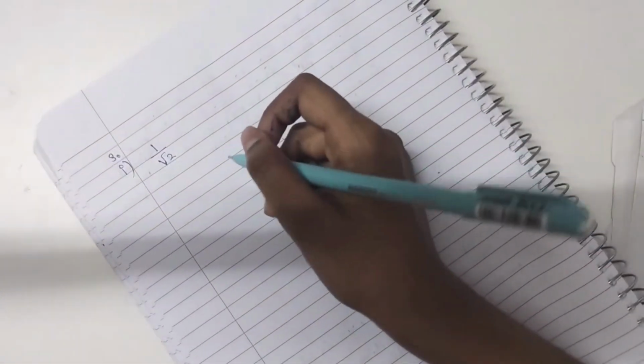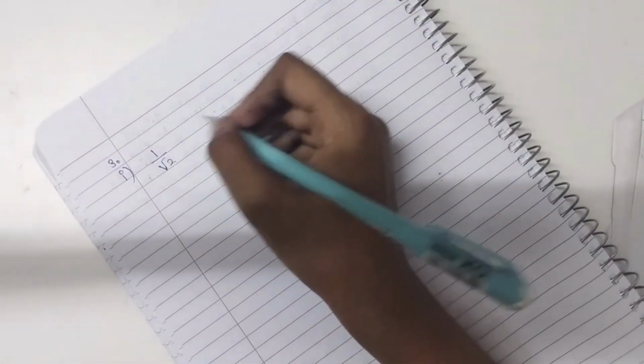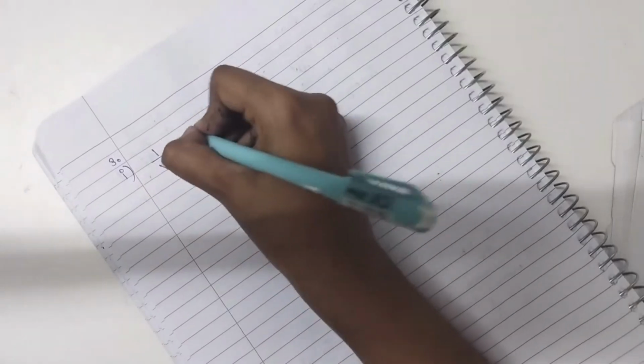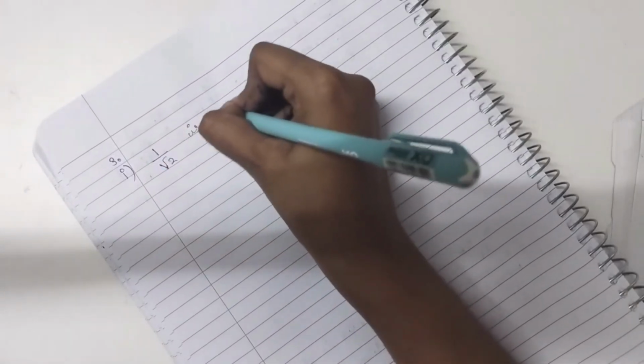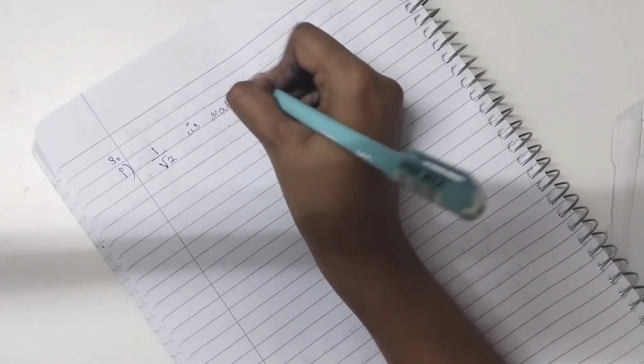Moving on to the third question, they've asked us to prove that 1 by root 2 is irrational. So similarly to the first two questions, we are going to assume that 1 by root 2 is rational to the contrary.